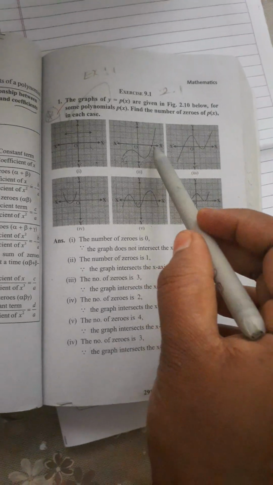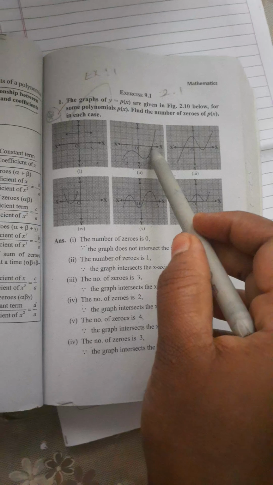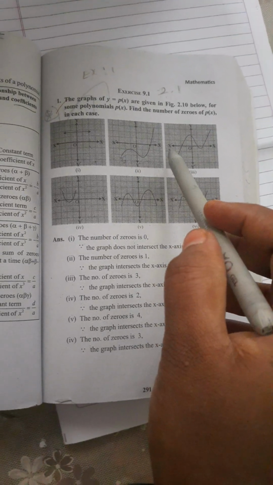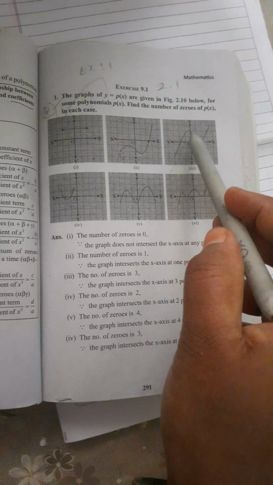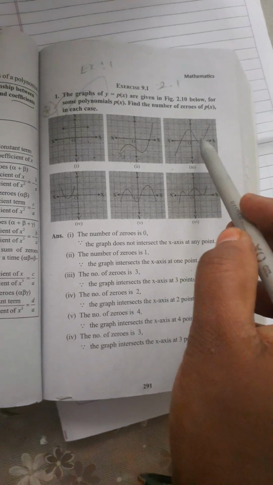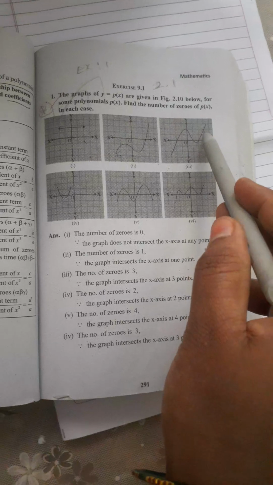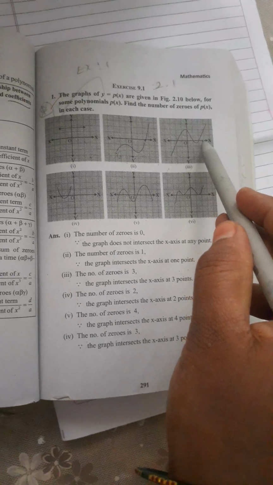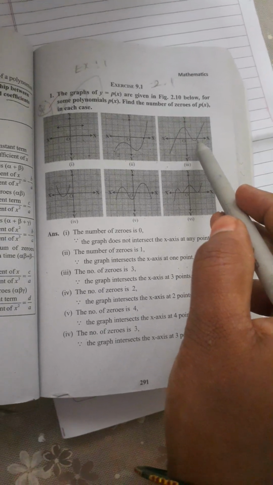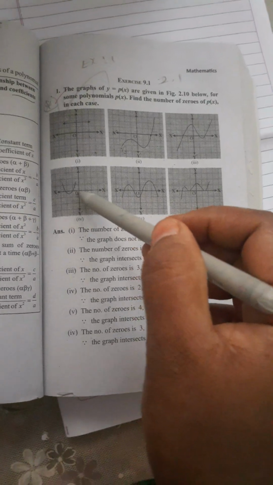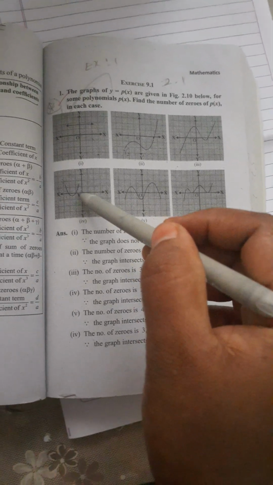So the number of zeros is 1. This graph touches the x-axis at 2 points. So 2 zeros.